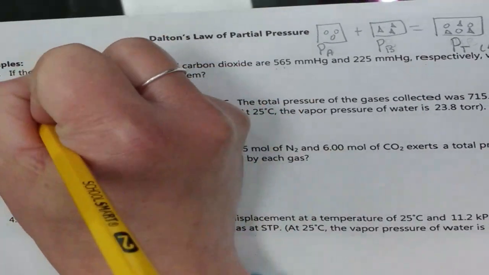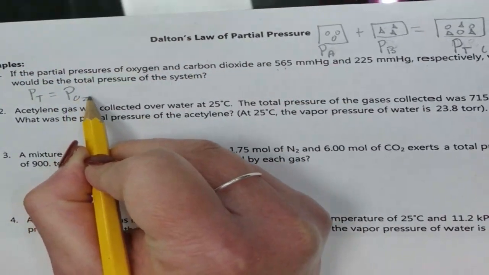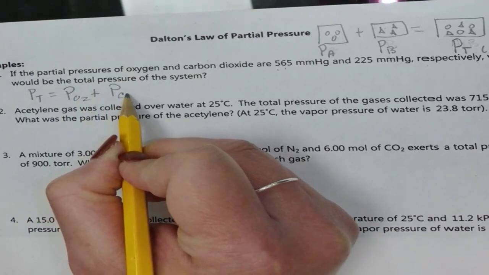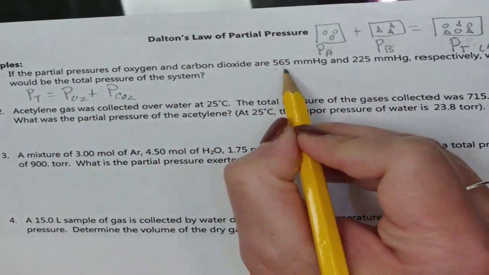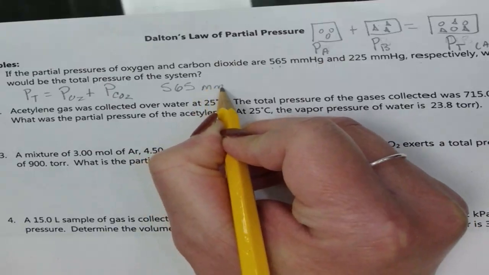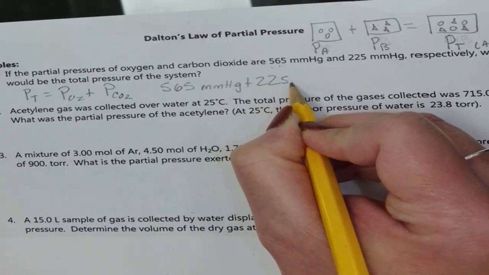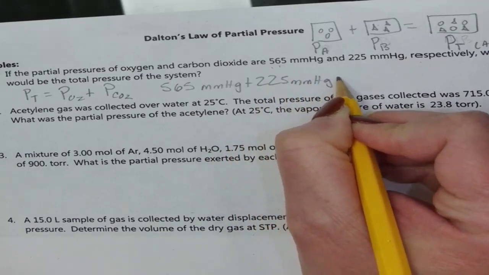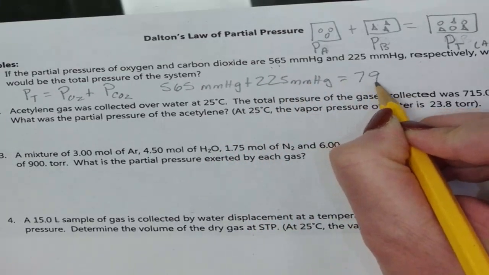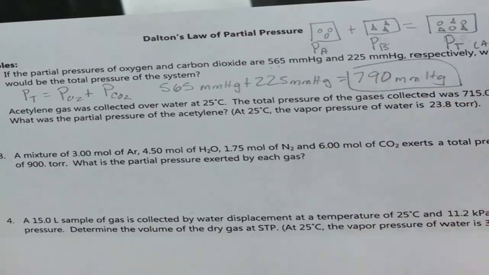The total pressure of the system is going to be the pressure of the oxygen gas plus the pressure of the carbon dioxide gas. So if my oxygen gas is 565 millimeters of mercury and my carbon dioxide is 225 millimeters of mercury, then my total pressure would be 790 millimeters of mercury.